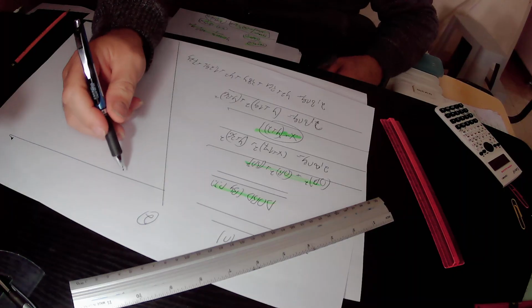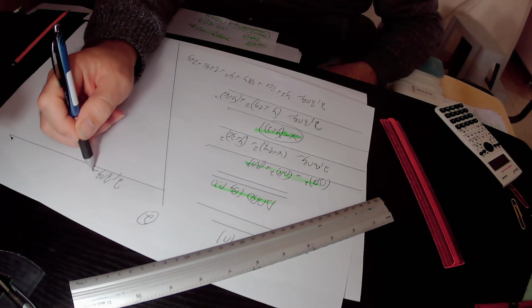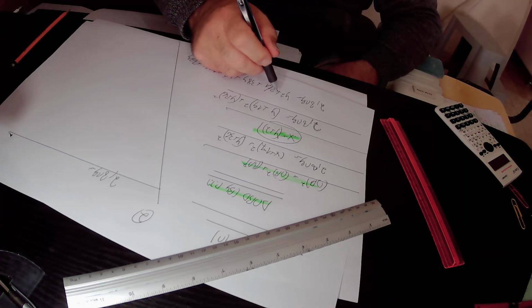Instead of the equation we have 2809 equals y squared plus y squared, which is 2y squared.